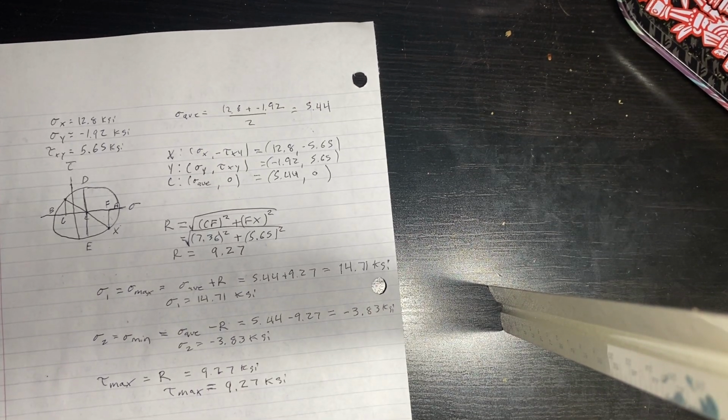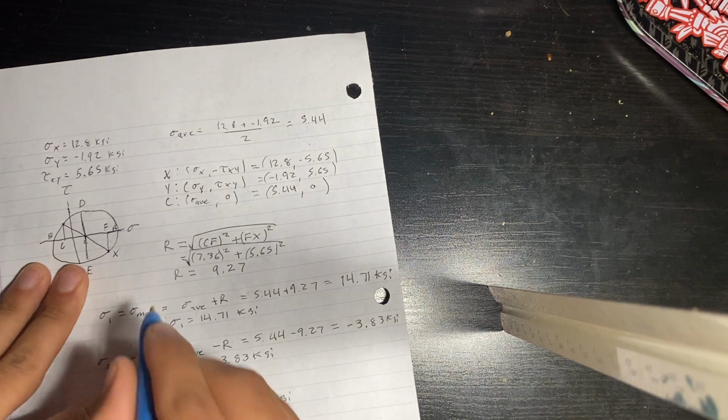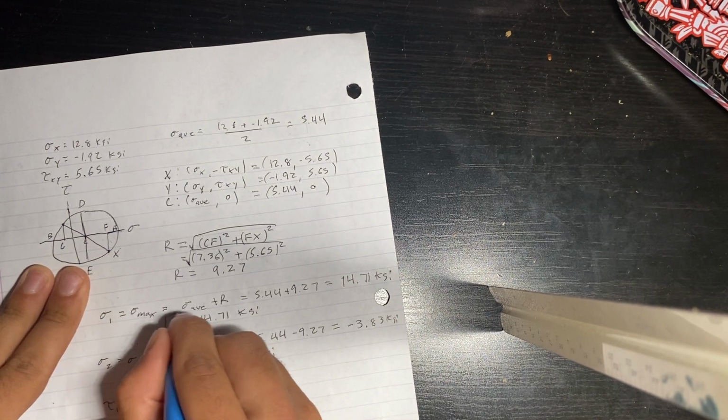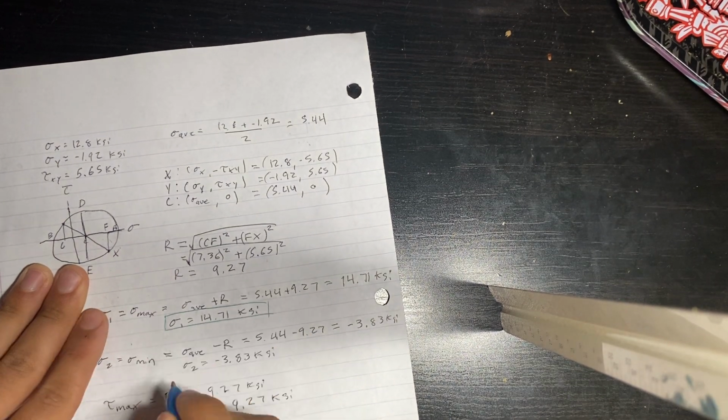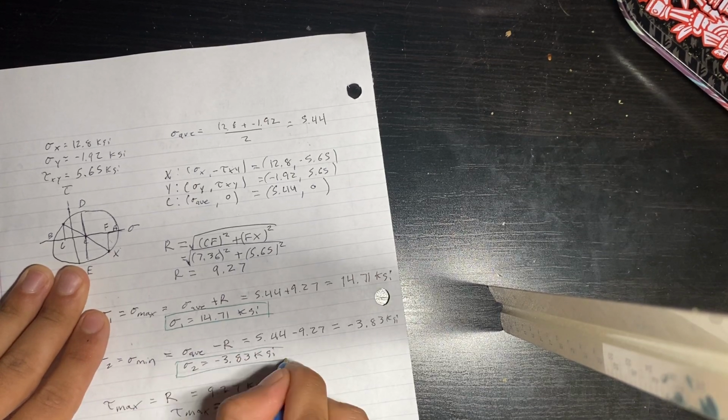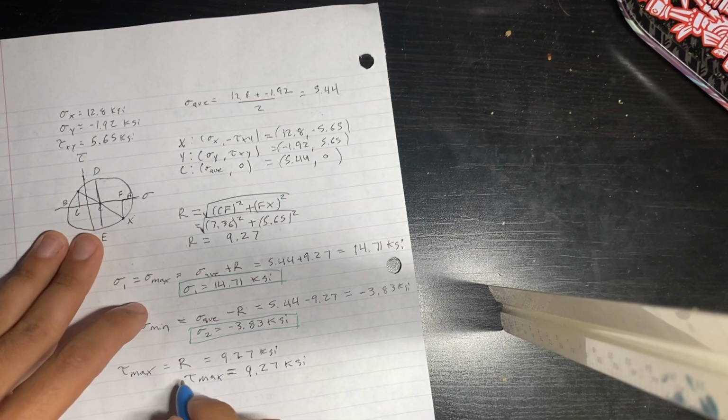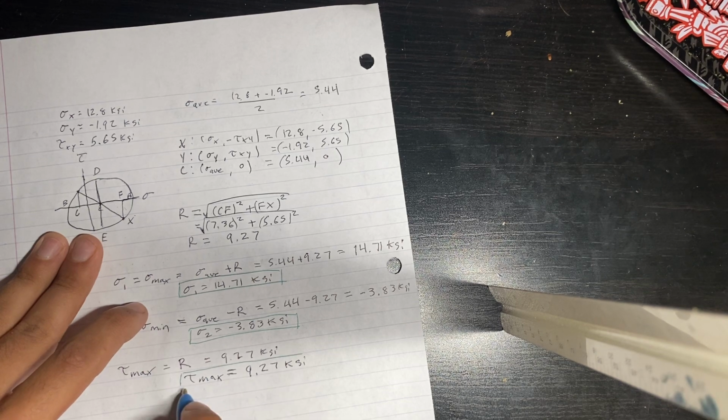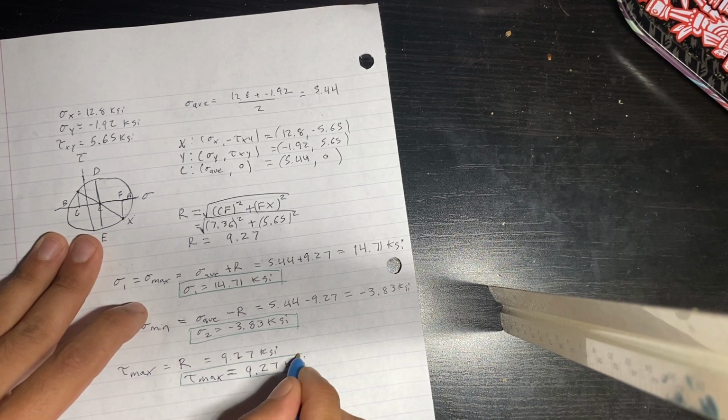And there we have it. We have both stress min and max, or sigma 1 and 2, and shear stress, maximum shear stress.